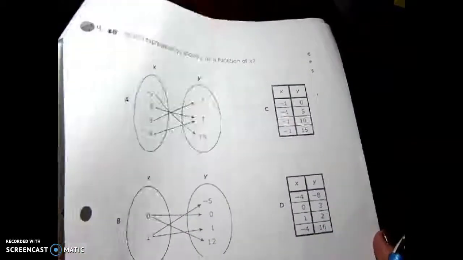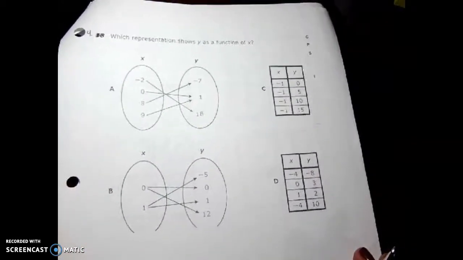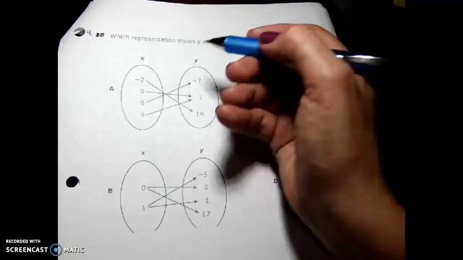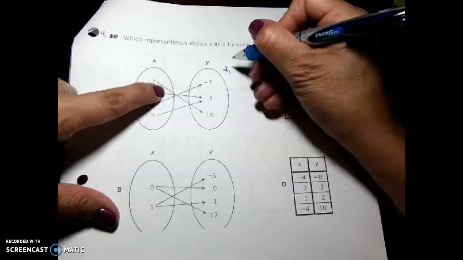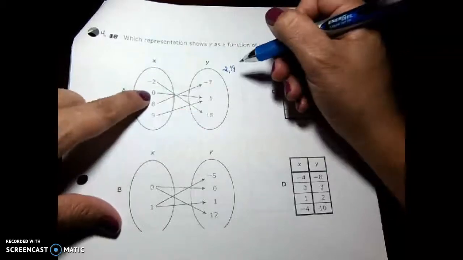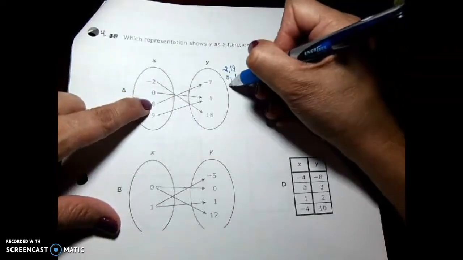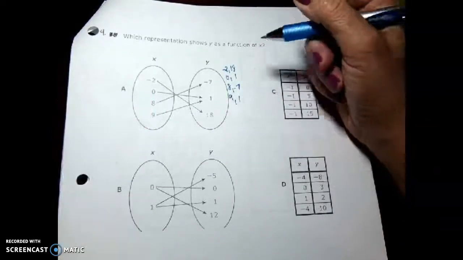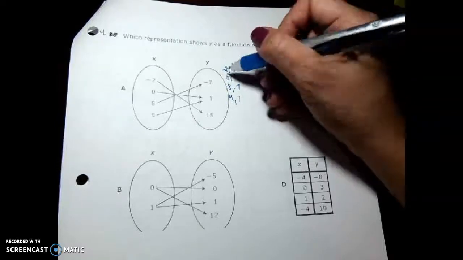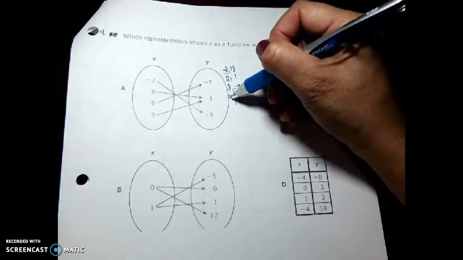Okay. Which representation shows y as a function of x? So on the mapping, -2 goes to 18, 0 goes to 1, 8 goes to -7, 9 goes to 1. Okay. I look at the x's, -2, 0, 8, 9.